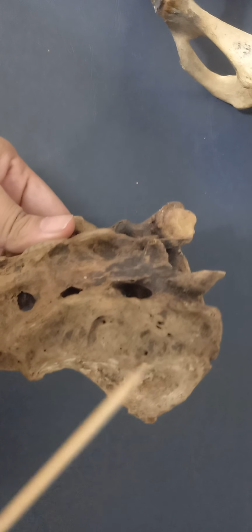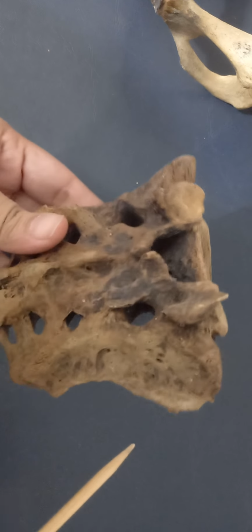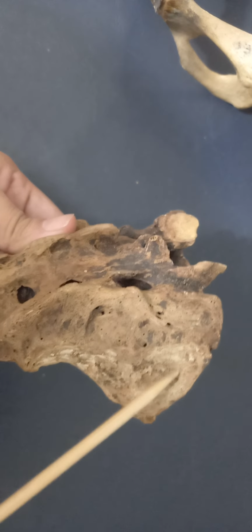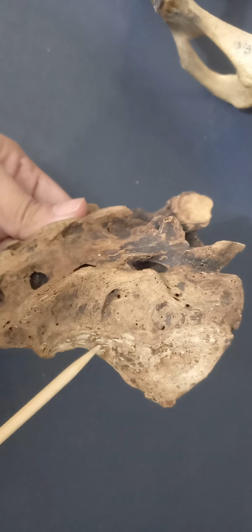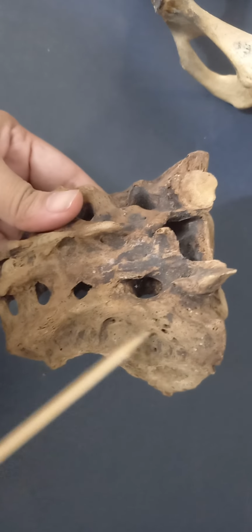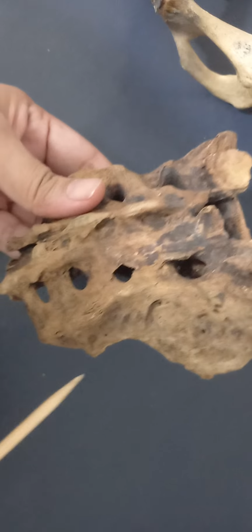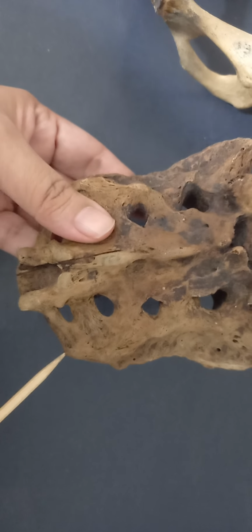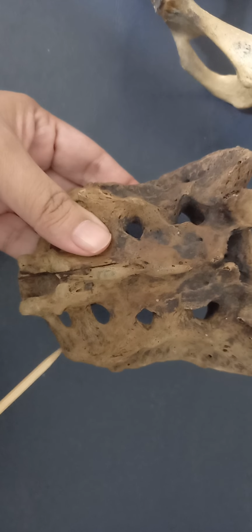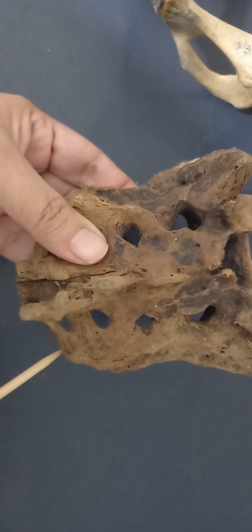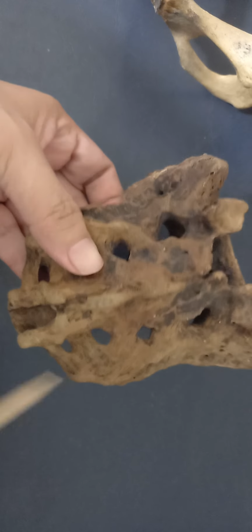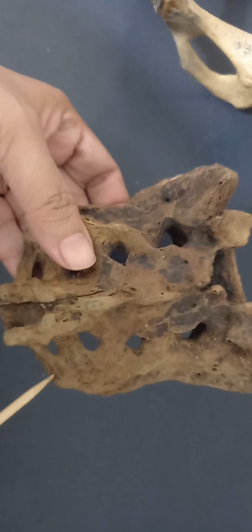Now the lateral surface has the upper end and lower end. In the upper end it has the auricular surface, an L-shaped auricular surface anteriorly, which articulates with the hip bone and makes the sacroiliac joint, while the posterior surface is pitted. Now in the lower end there is the abrupt medial bend. This is the abrupt medial bend, and it is known as the inferior lateral angle of the sacrum. This one and this one is the inferior lateral angle of the sacrum.